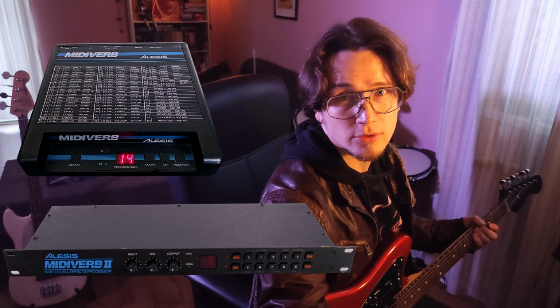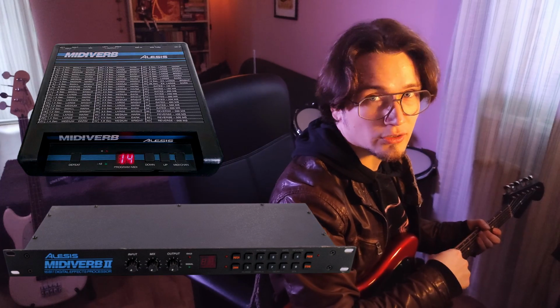I really love the sound. I mean, wow, that's so shoegazy. I must admit I have never used the MidiVerb 1 because I was always told that the MidiVerb 2 is the shoegaze rack to go. But I remember those sounds here. They remind me a lot of the MidiVerb 2 as well.